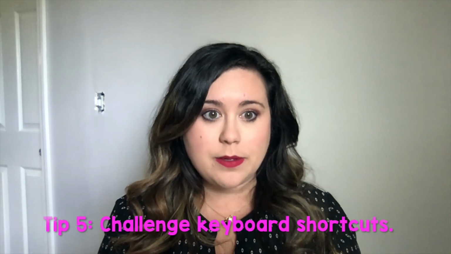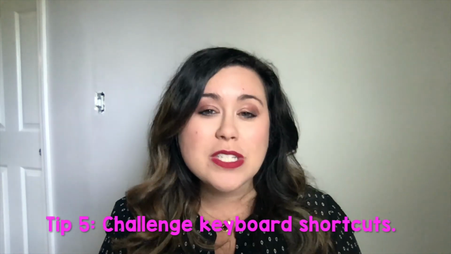Okay, last tip number 5. Each time your teachers come to a tech PD, challenge them to use keyboard shortcuts. This will help increase their efficiency and their comfort level. The key to this is to ask them to use a specific shortcut for each activity that you're doing. This will help them practice it in a relevant setting. For example, the shortcut for copy and paste might be more relevant than the shortcut for print.